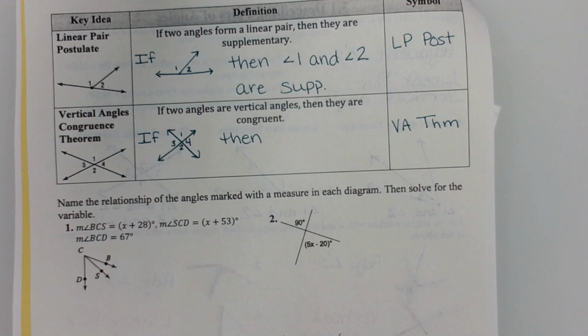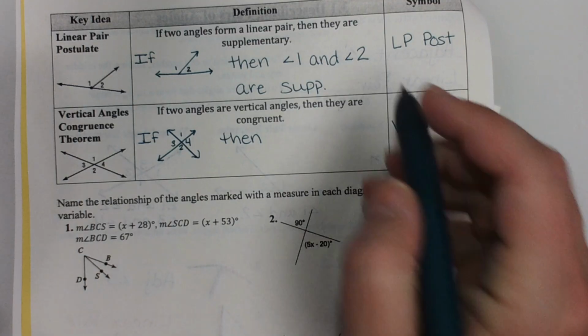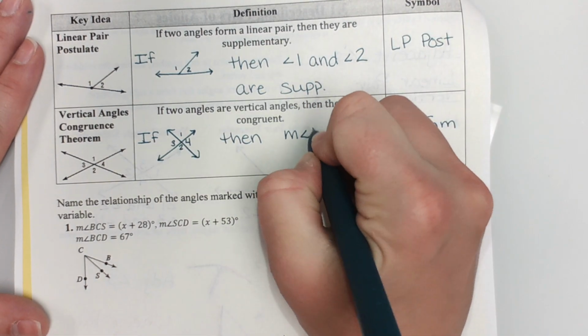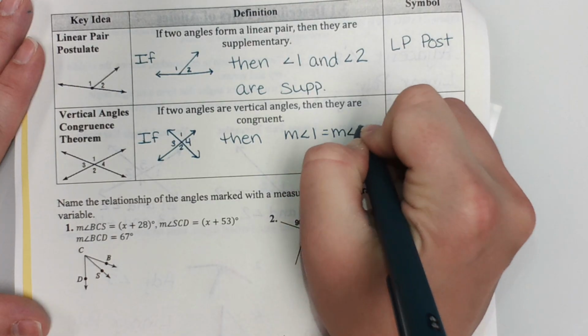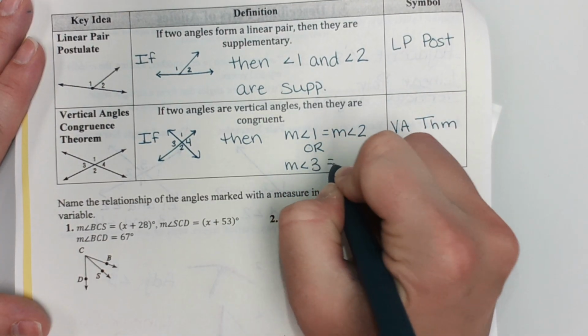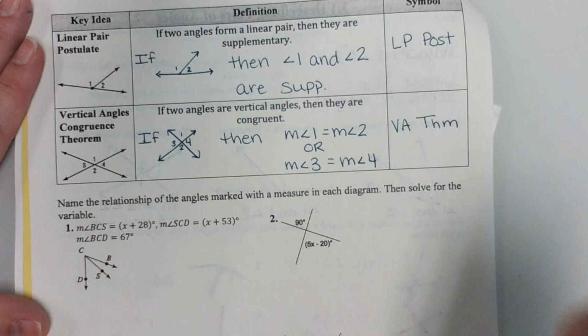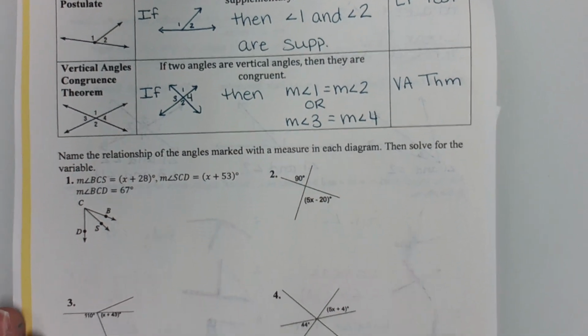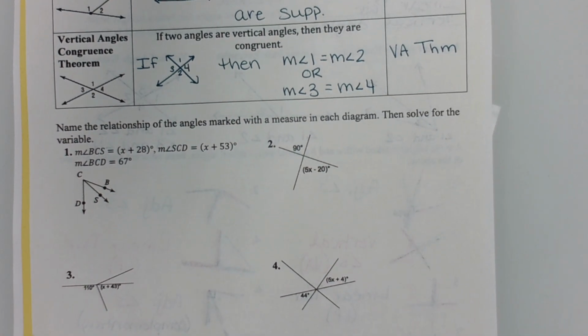What does congruent mean? The same, having the same measure. So if we see this picture, we could say the measure of angle 1 is equal to the measure of angle 2, or we could have said the measure of angle 3 is equal to the measure of angle 4. Because generally, when you come across one pair of vertical angles, you're generally coming across 2.